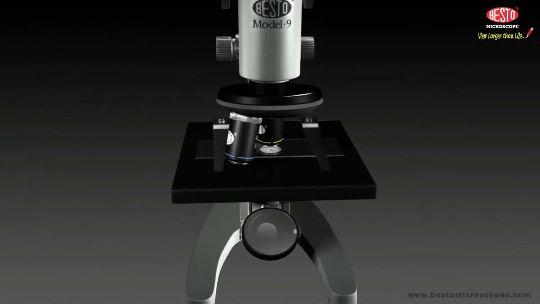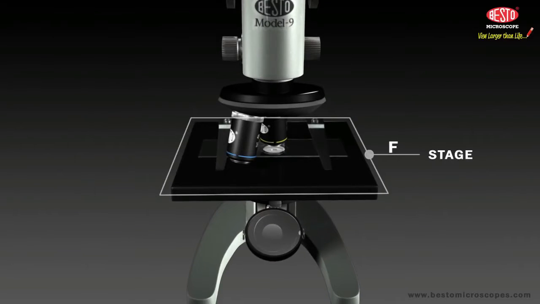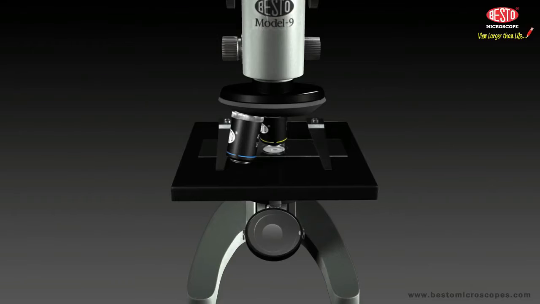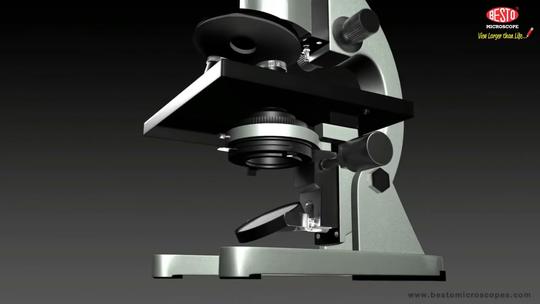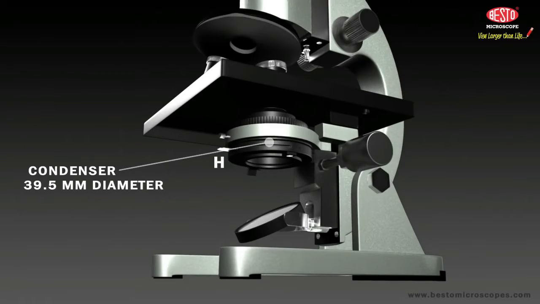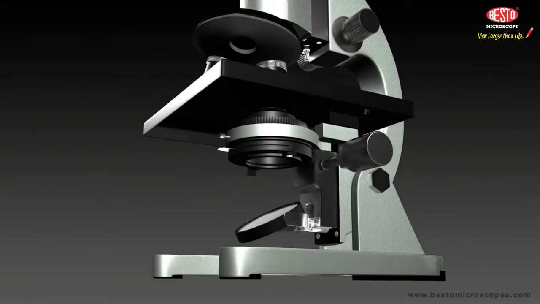F. The stage is the flat surface on which you put your slides or samples. G. The stage clips hold the slide in place on the stage. H. Beneath the stage, in almost all the Besto microscopes, there is a condenser having a standard diameter of 39.5 mm, which collects and concentrates the light before it passes through the sample.